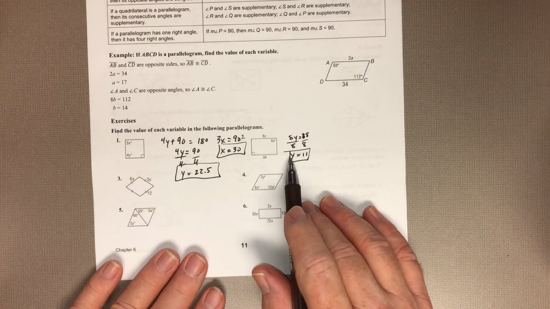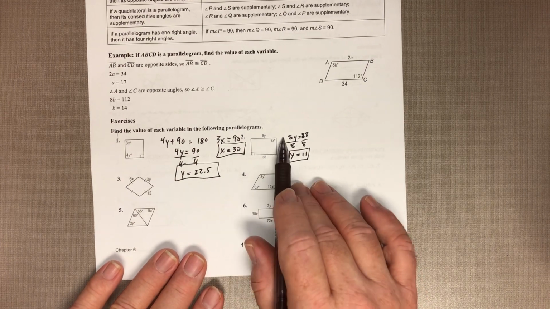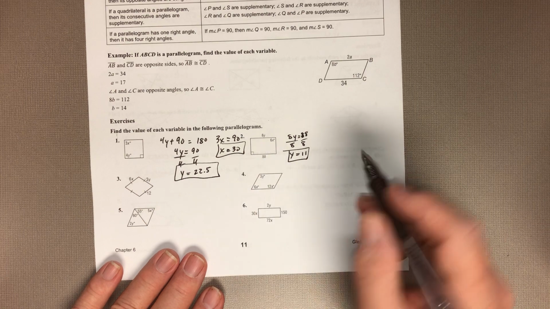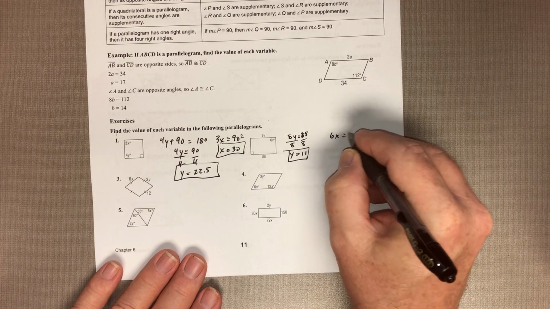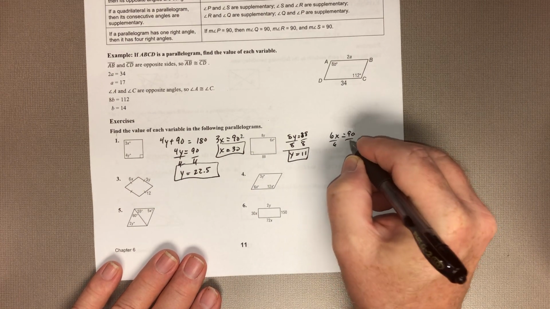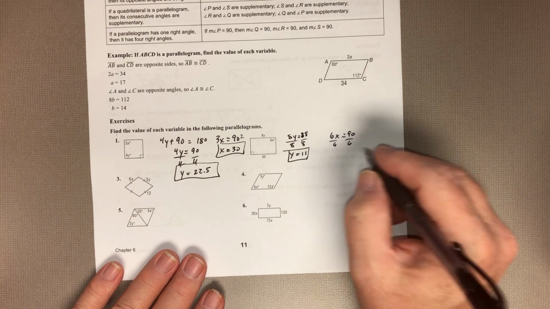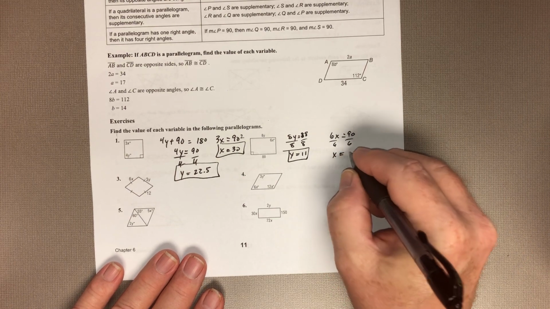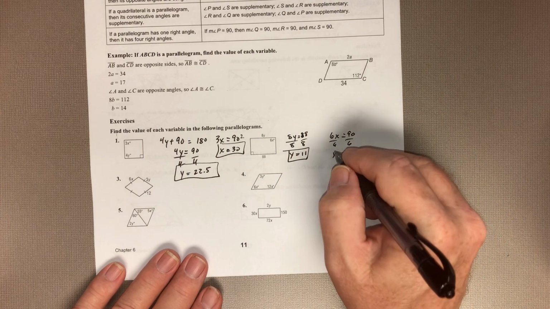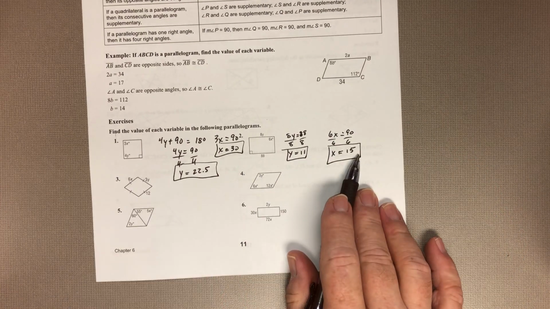All right. Let's talk about these opposite angles, 6x and 90. They have to be congruent, so 6x would have to equal 90. And if we divide by 6, then x would have to equal 15. All right, so there's your value for x and y there.